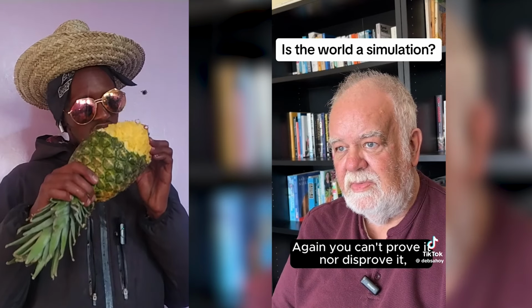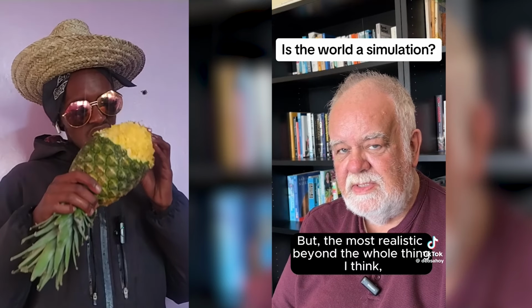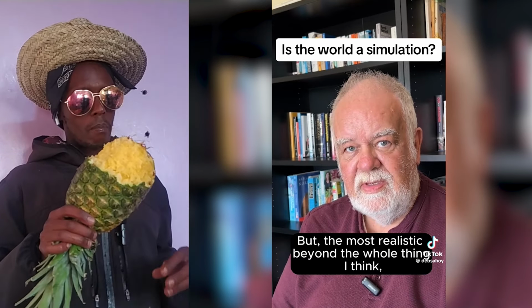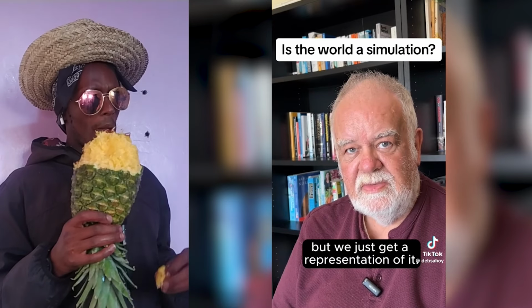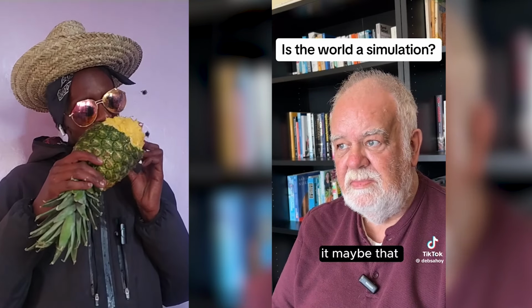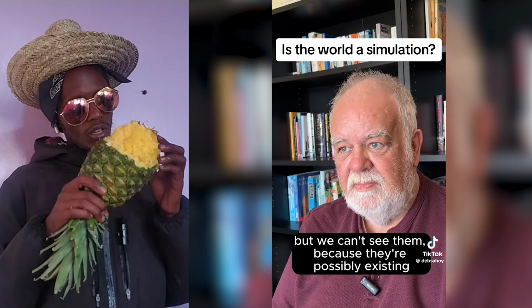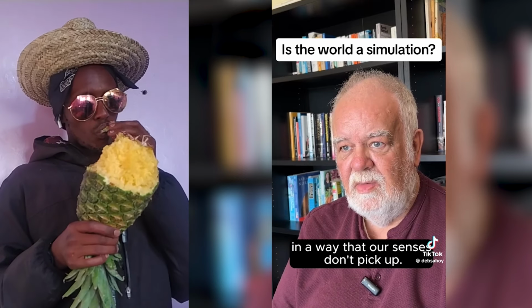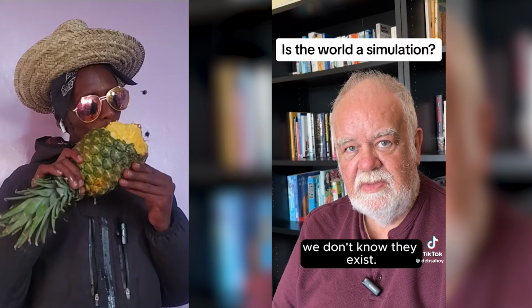Again, you can't prove it nor disprove it, but the most realistic view on the whole thing, I think, is that there is a world that we haven't created, but we just get a representation of it. So, it may be that there are kind of alien creatures crawling around all over the place, but we can't see them because they're possibly existing in a way that our senses don't pick up. And if our senses don't pick them up, we don't know they exist.